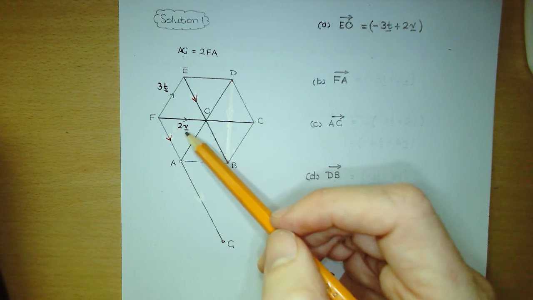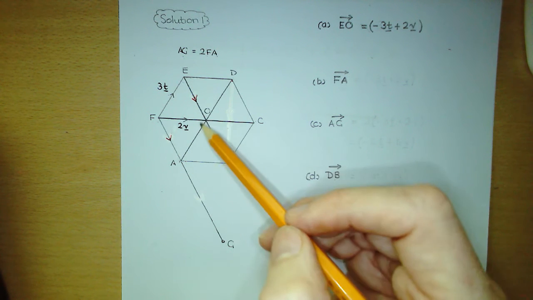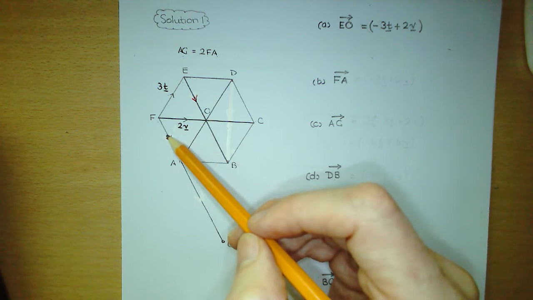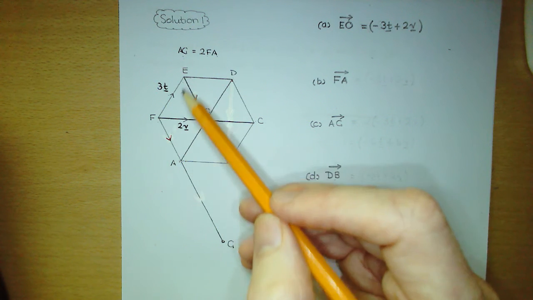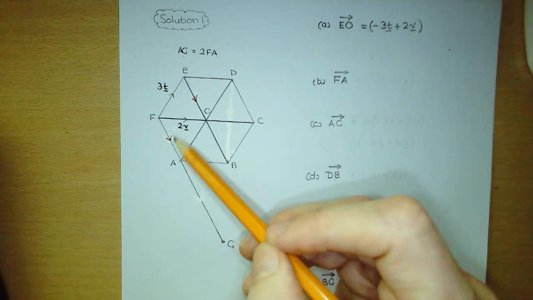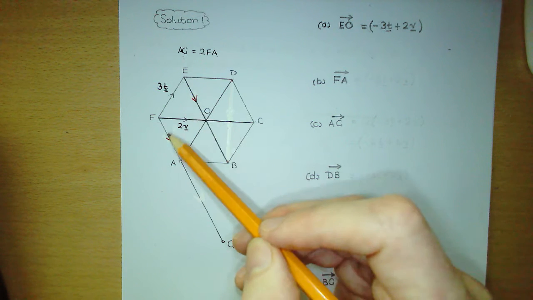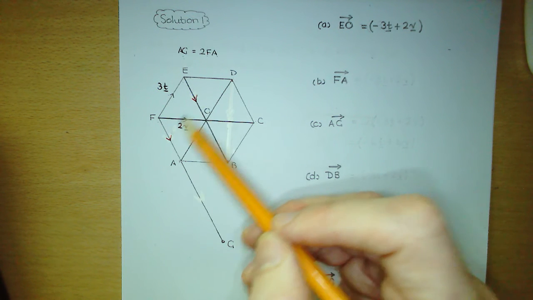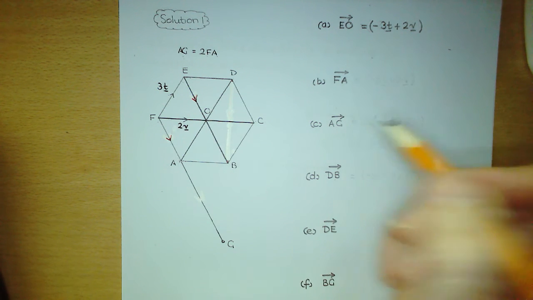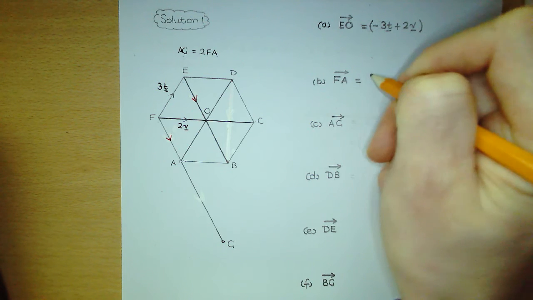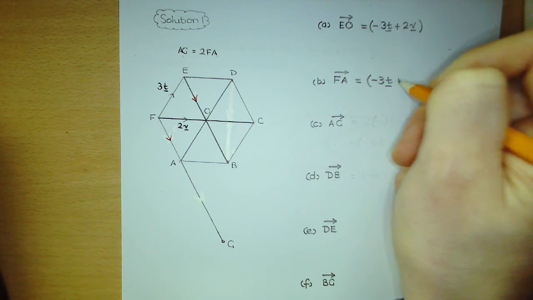Another way you could do it is if you look at the vector FA and you look at the vector EO, you'll notice that they are parallel. You'll notice that they are the same length, and you'll notice that their arrow direction is exactly the same. So that means they are equal vectors. So they're exactly the same. And we have worked out EO in part A, so FA is actually going to be the same. So FA is going to be negative 3T plus 2V.